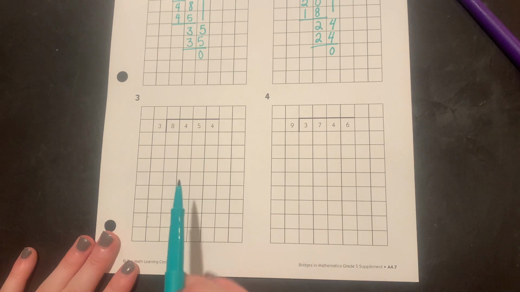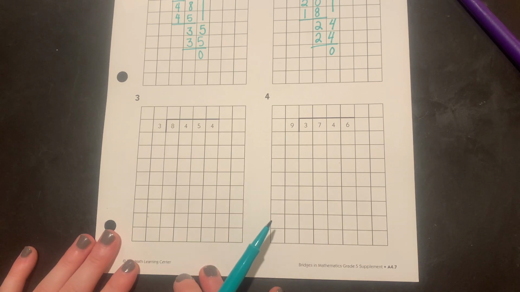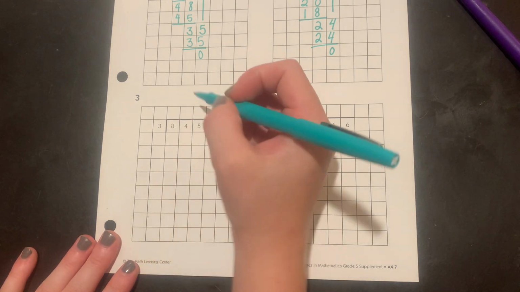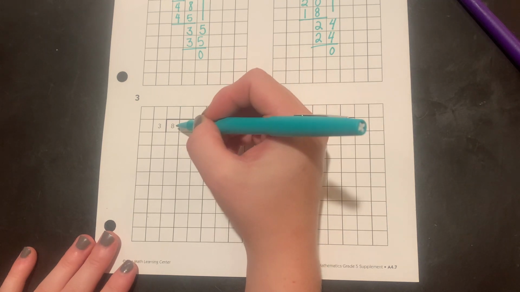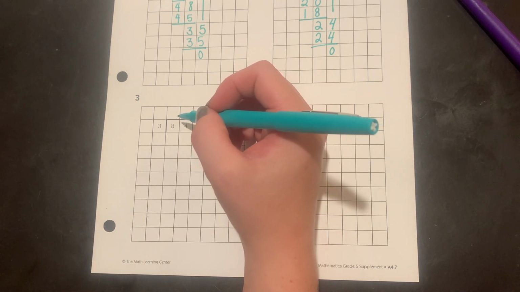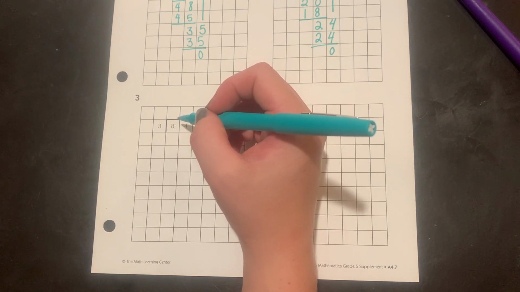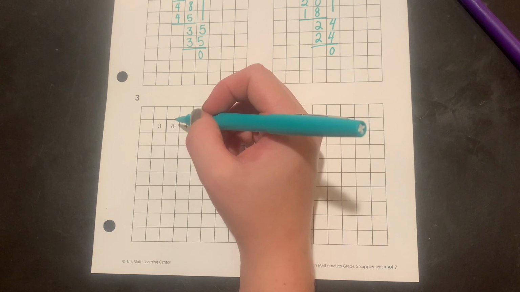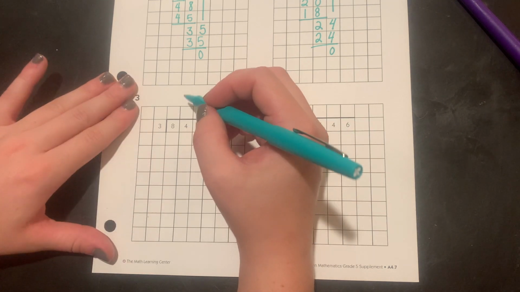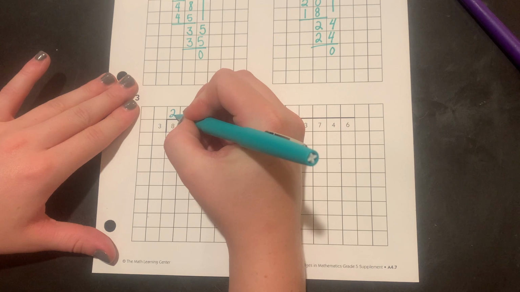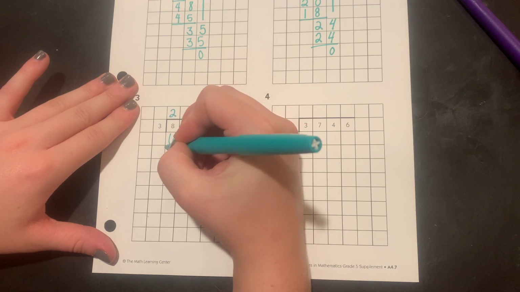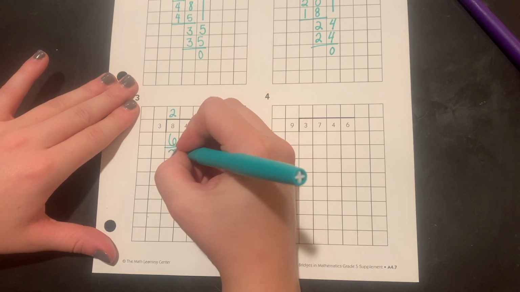We have 8,454 divided by 3. So how many times will 3 go into this first digit, 8? 3 times 1 is 3. 3 times 2 is 6. 3 times 3 is 9. 9 is greater than 8, so we know we've got to go with 2. And that's going to be 6. So 8 minus 6 leaves us with 2.